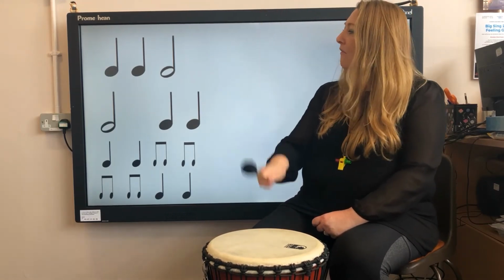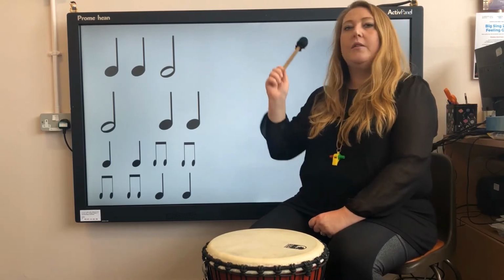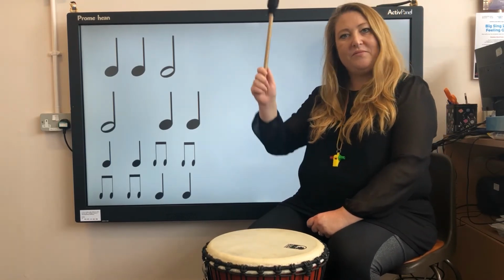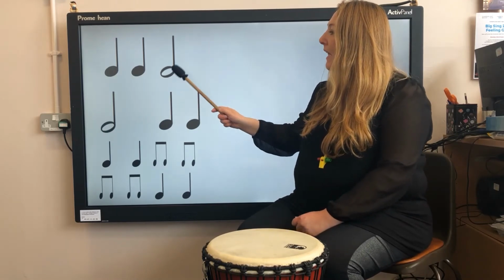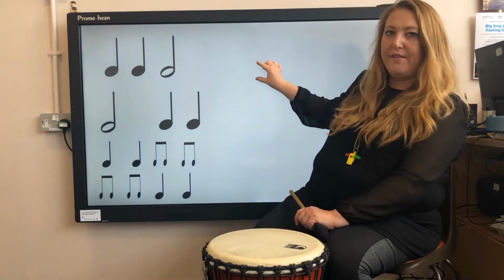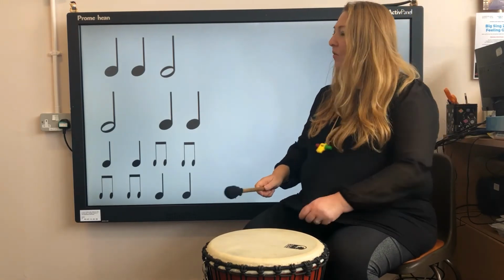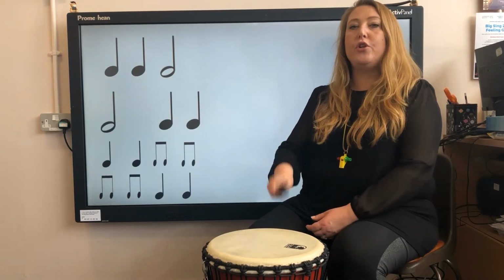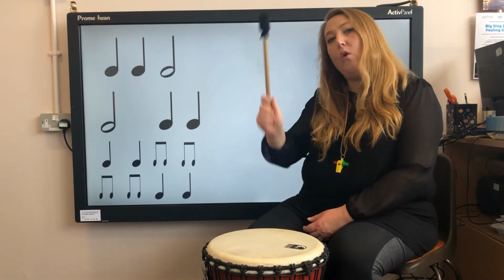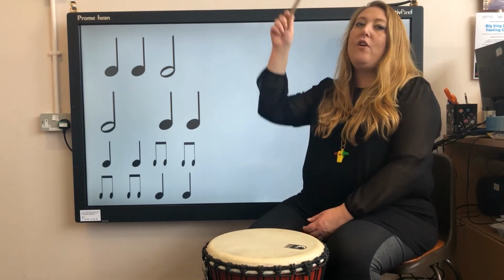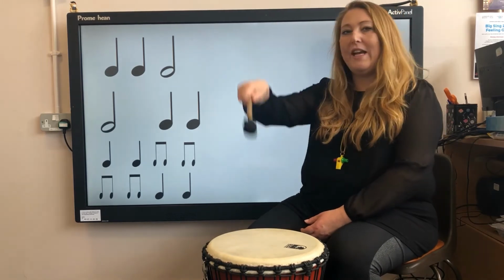If you were to loop that round, we'll be playing on beat 1, 2 and 3, and this one would stretch over beat 4. Okay, let's try that again. So, ready, and 1, 2, 3, 4, 1, 2, 3, 4.